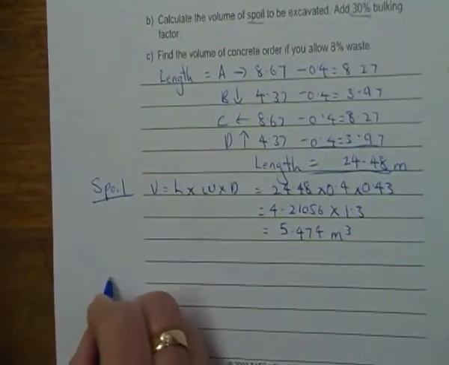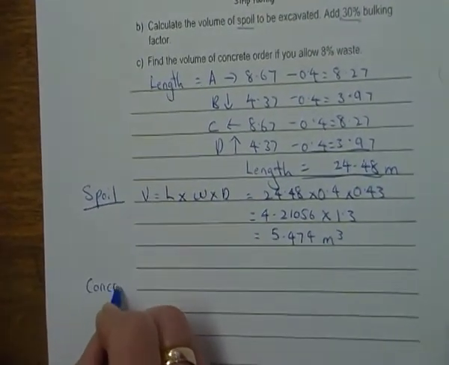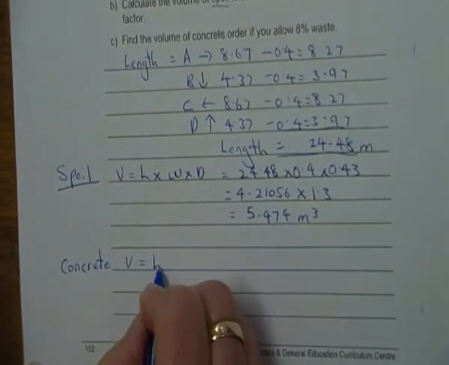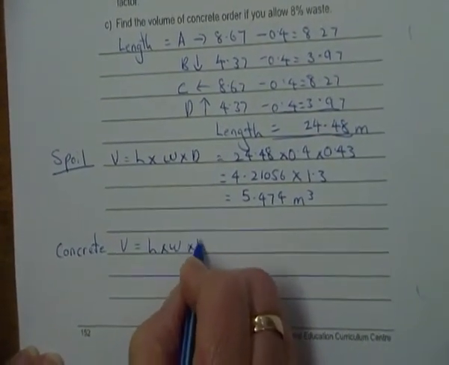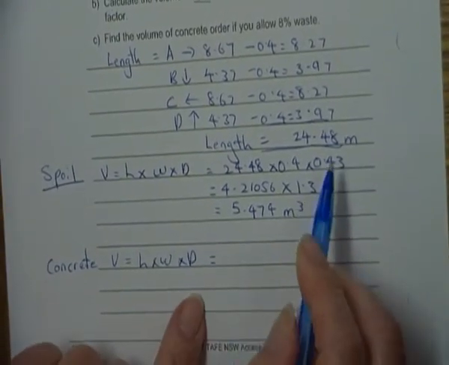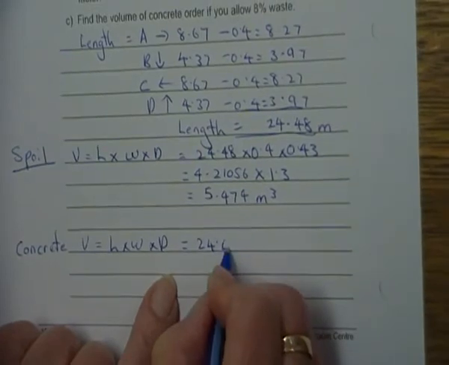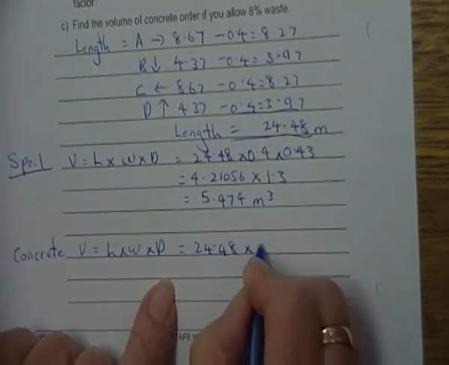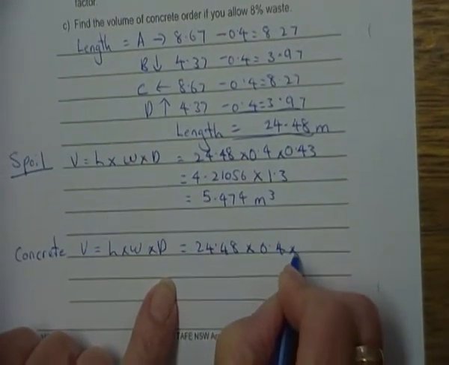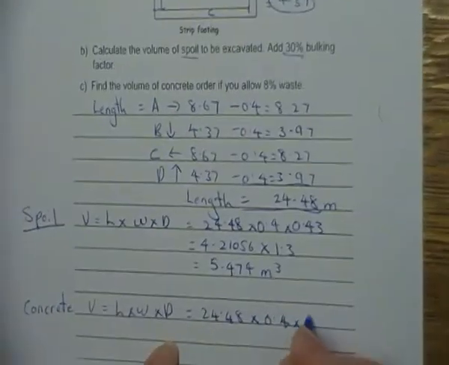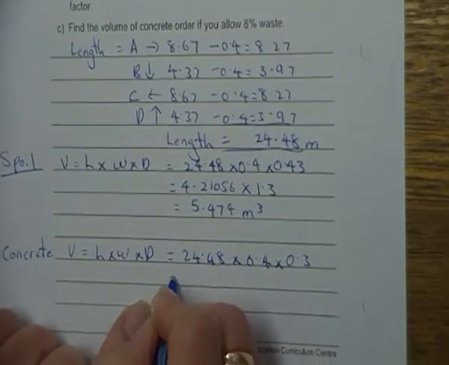Now we're going to do our concrete. Same thing, volume is length times width times the depth. So we've got most of it here. 24.48 is our length. The width of the footing hasn't changed, so 0.4. It is just this figure here is our concrete depth, 0.3.